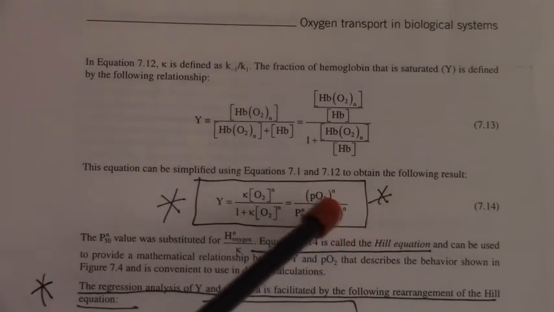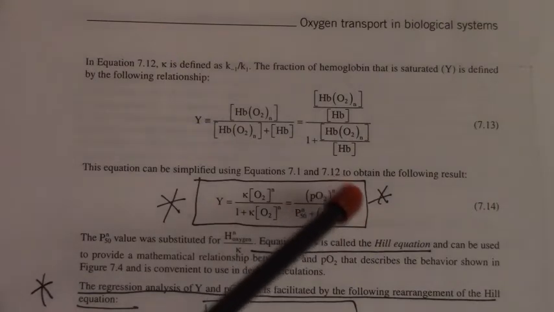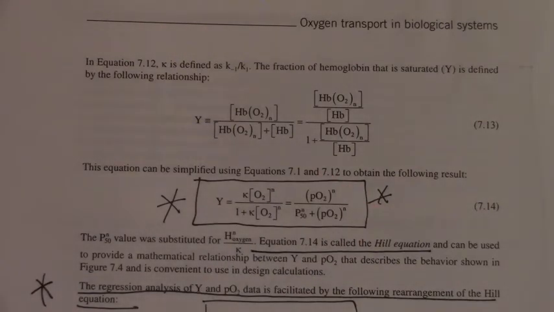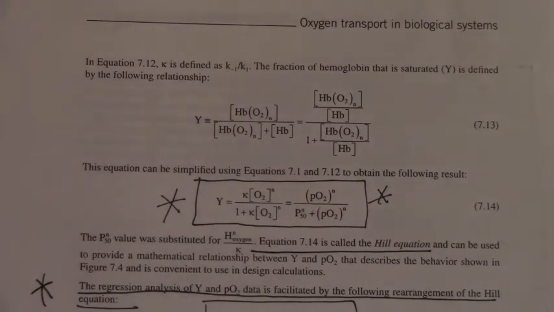The curve fitting parameters are the P50 value, which we just talked about, and the value of N. Now N is not going to be equal to 4 because this is just a simple model of the process, so N comes out to just be a curve fitting parameter. In this case it comes out to be around 2.3. We'll show how we can find the values of P50 and N by fitting data like what we saw earlier in figure 7.4.